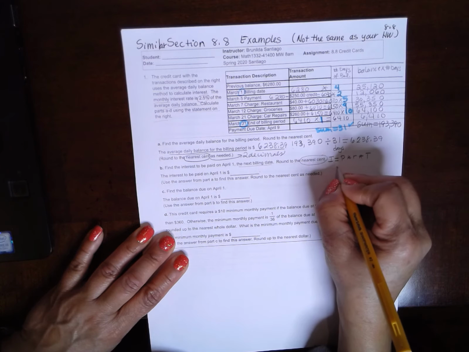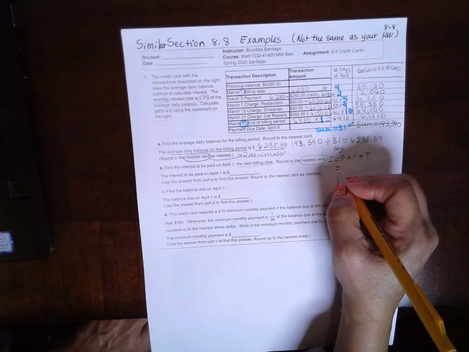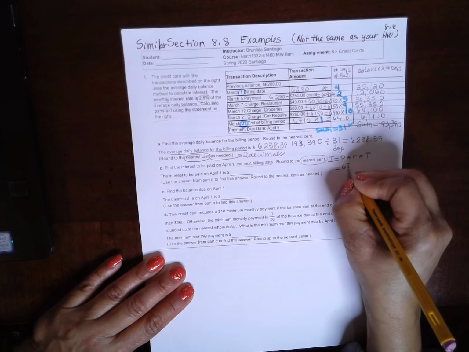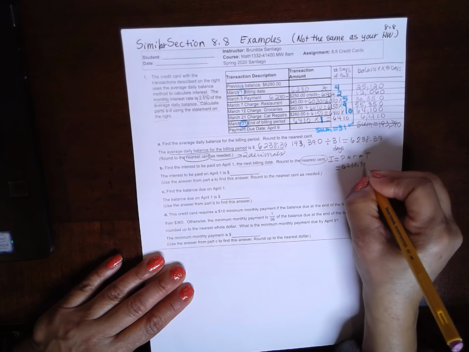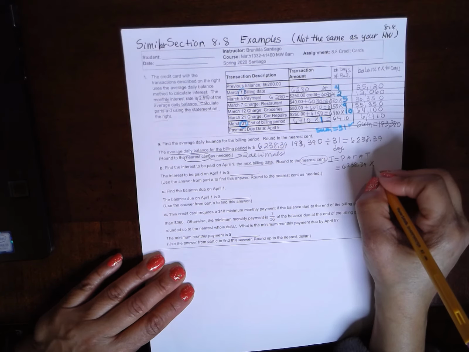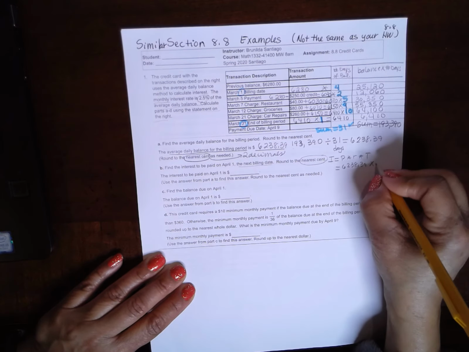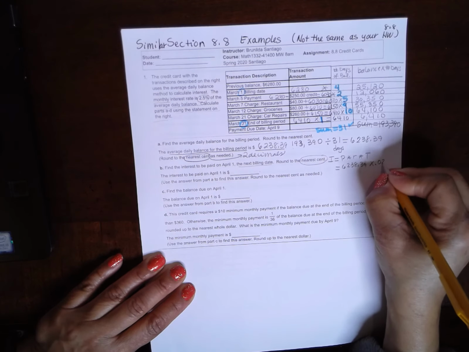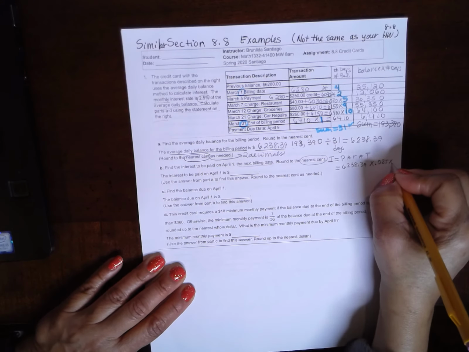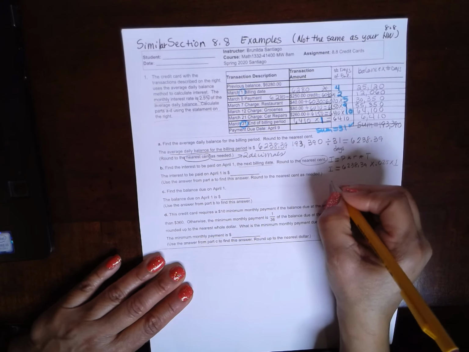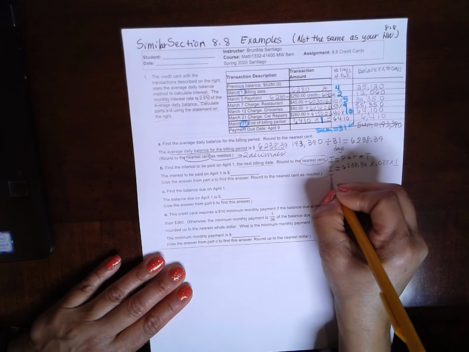So the principal is going to be the average daily balance, the $6,238.39. The rate stated is 2.5%, that you will turn into a decimal, 0.025, and the time is 1 year. So when you multiply all that, that will give you the interest.